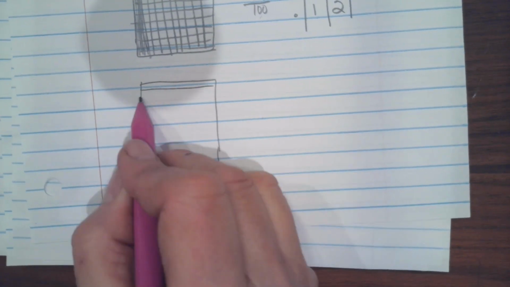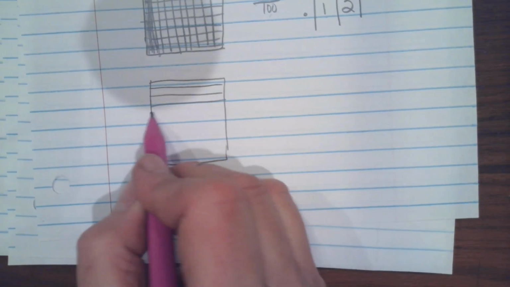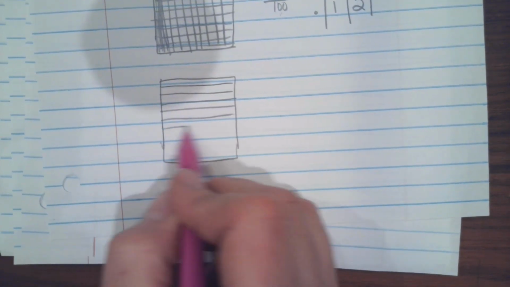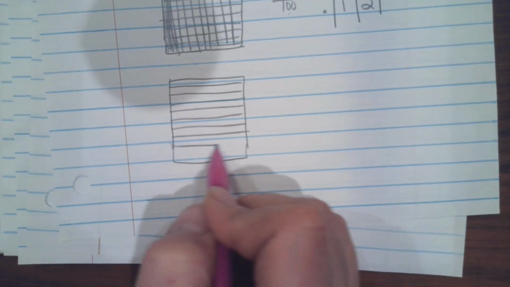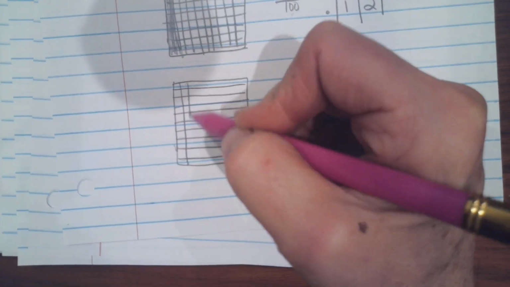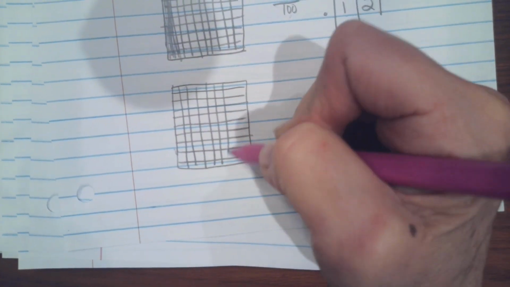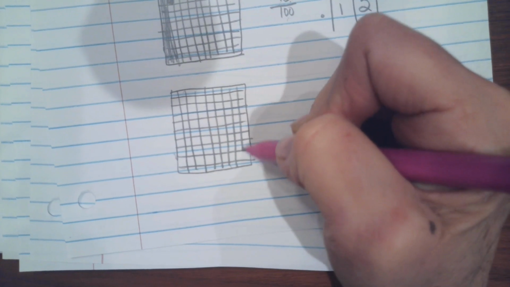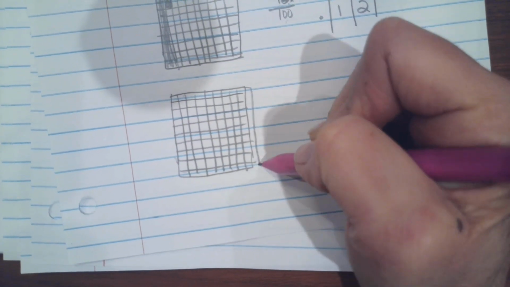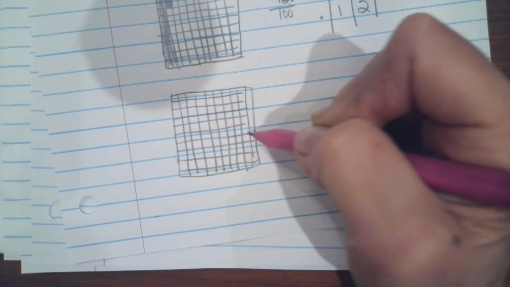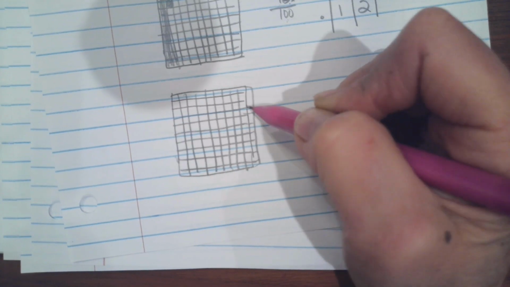Same thing if we had 10 this way. 1, 2, 3, 4, 5, 6, 7, 8, 9, 10. Okay, so now I have 10. Sometimes I'm a little short, I just make an extra box.